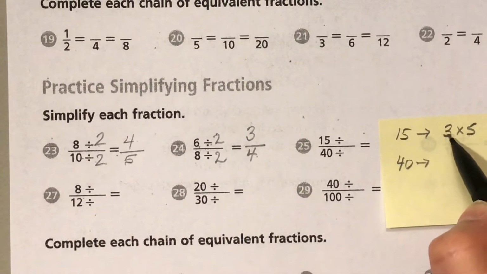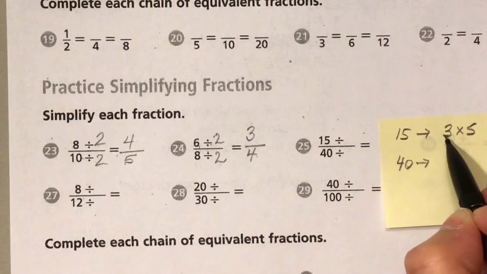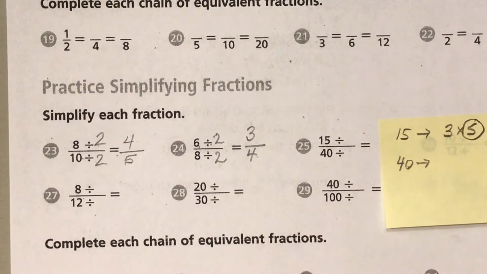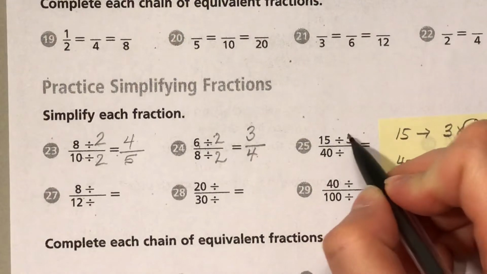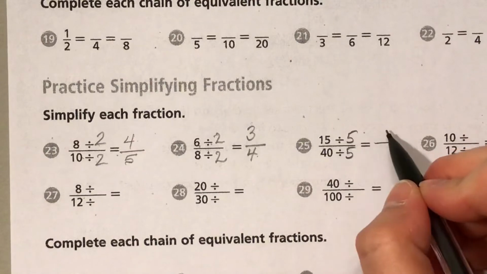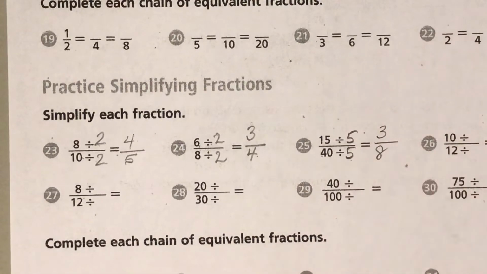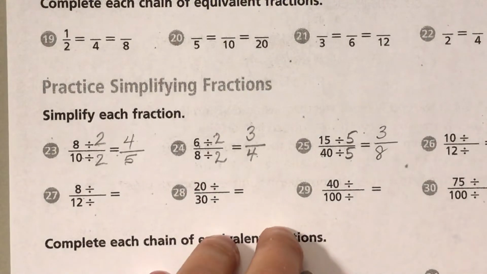Can you divide 40 by 3? Nope. All that's left is 5. So you should come up with an answer of 3 and 8. 3 times 5 is 15 and 8 times 5 is 40.